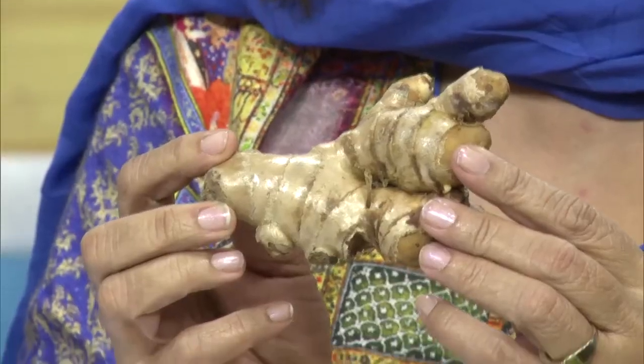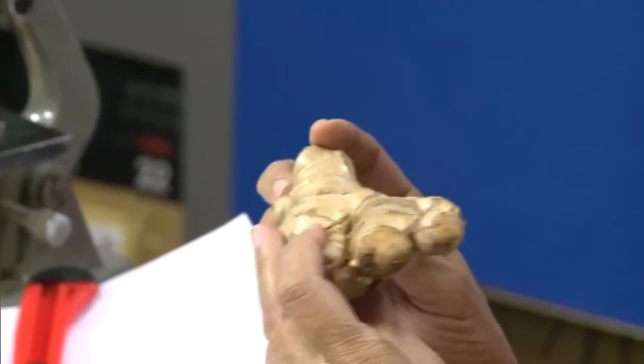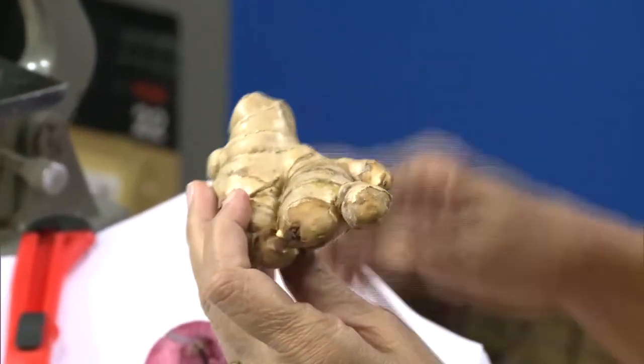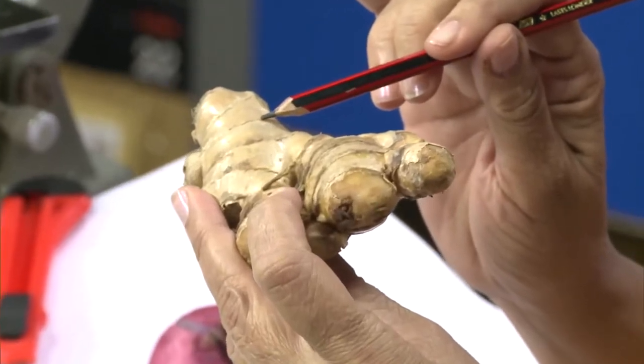Now, I will show you one example, and you are quite familiar with this. Can you make out what this is? Yes, this is the ginger, or adrak. And can you see the fine lines on this?